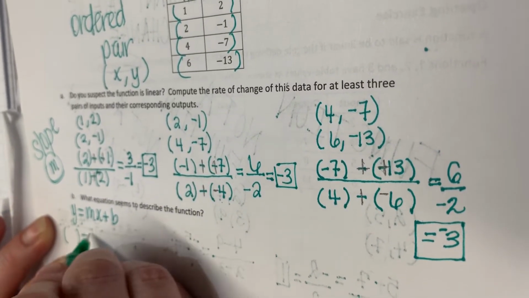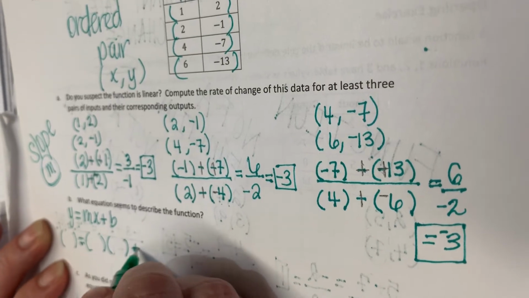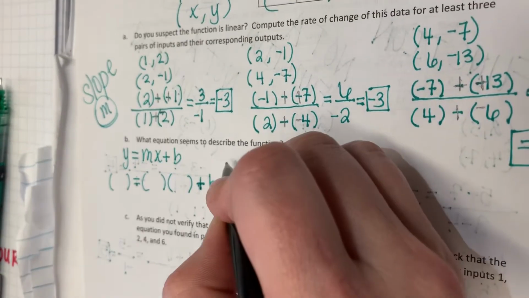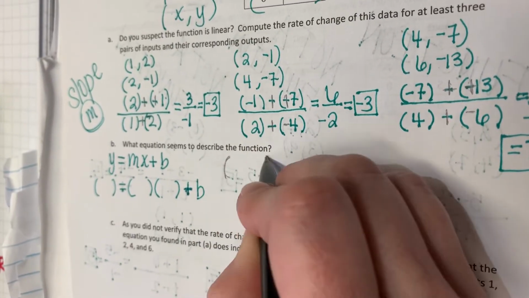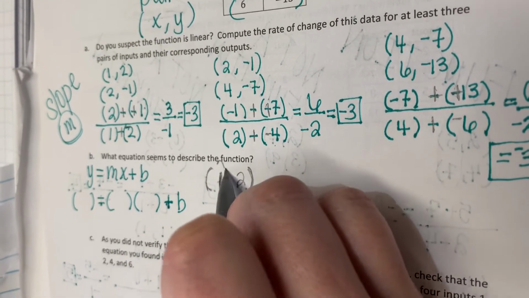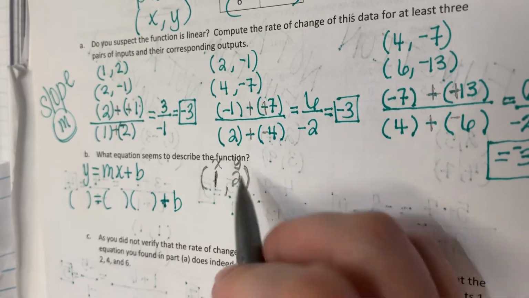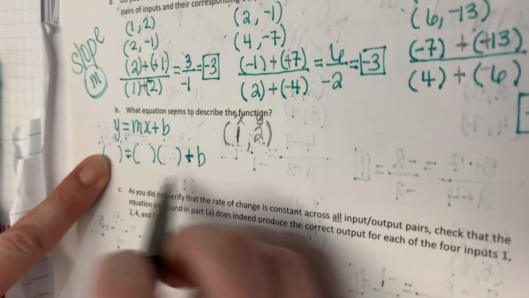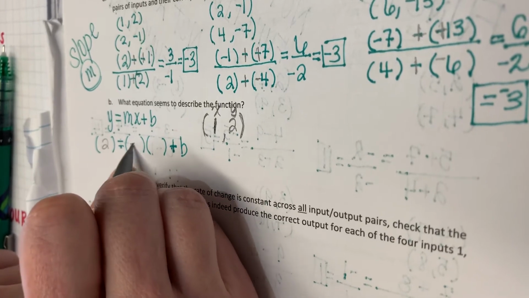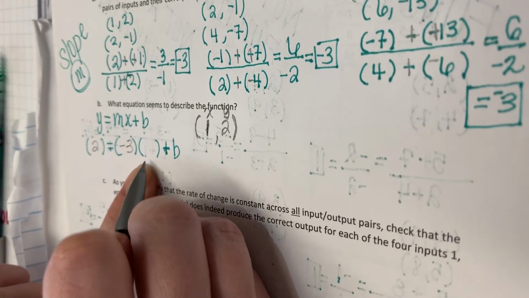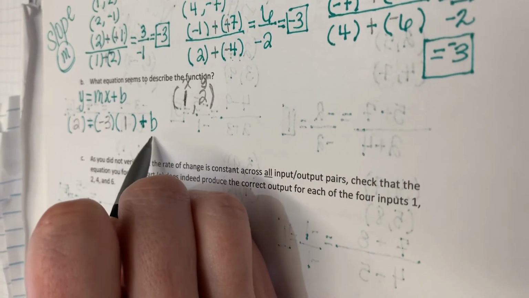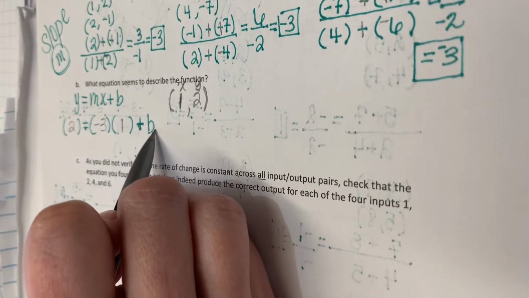So we're going to take one of the ordered pairs from the table, there's 4 of them, and we're going to write it in the place of X and Y. So, Hayden, can you pick an ordered pair from the table and just tell me which one you want? First one. Okay, so 1 and 2. So the 1 is the X, and the 2 is going to be the Y. So in the place of the Y right here, I'm going to put a 2. What did I get for the M? Negative 3. And then what do I have for the X? Hayden? Yes. So what am I going to be looking for? The B. I don't know what that is.